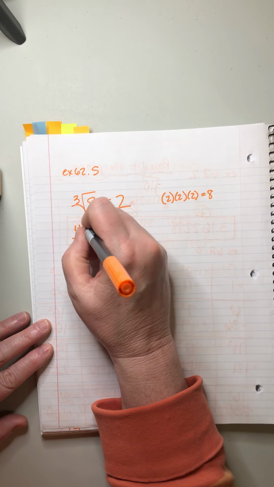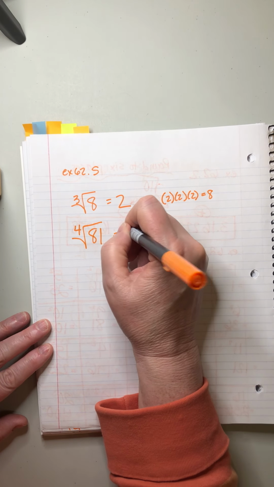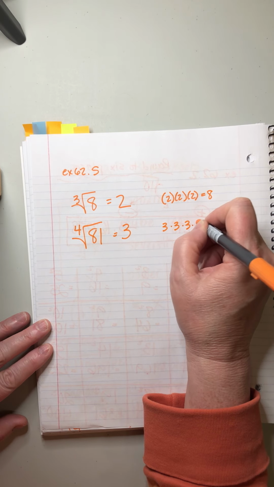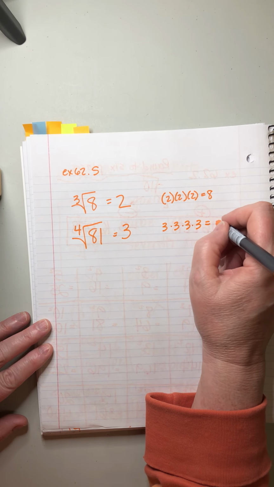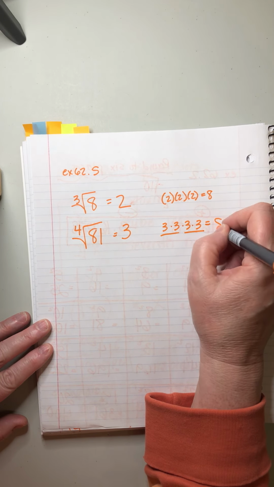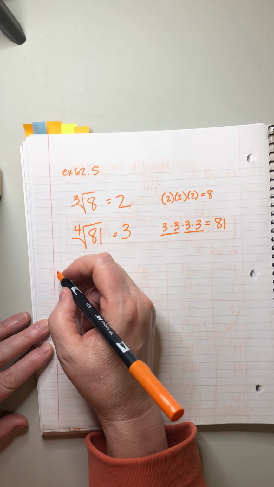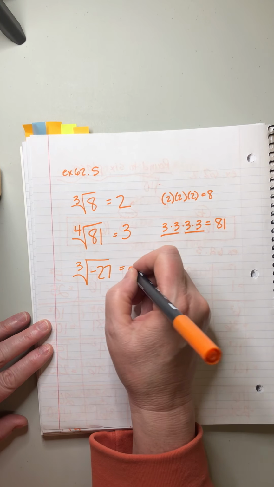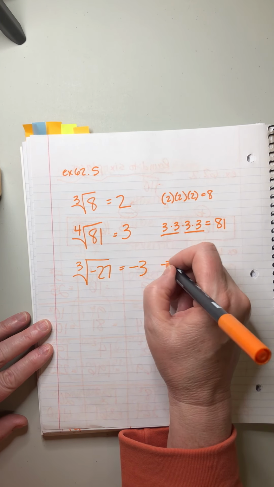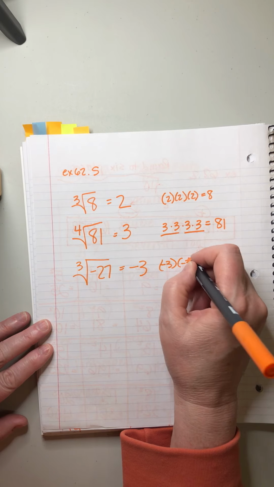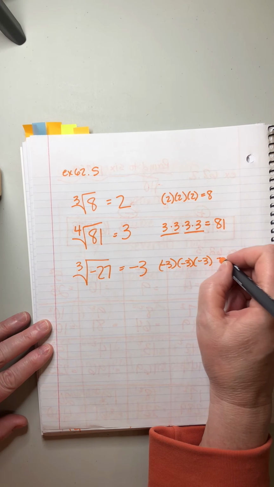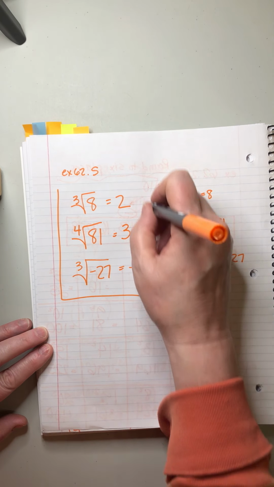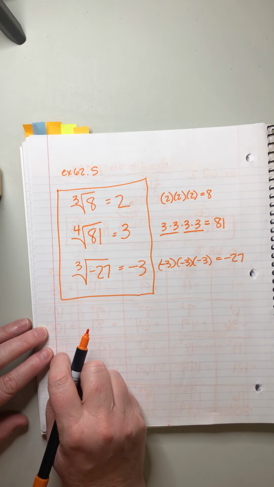The fourth root of 81 is also 3, because 3 times 3 times 3 times 3 equals 9 times 9 equals 81. And the third root of minus 27 is minus 3. Minus 3 times minus 3 times minus 3. Okay? So these are ones you should memorize also. Write them in your book when we're done.